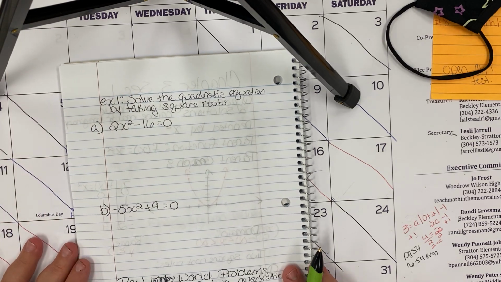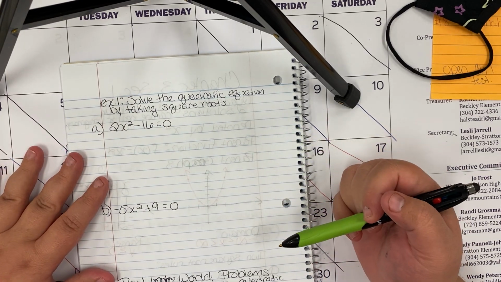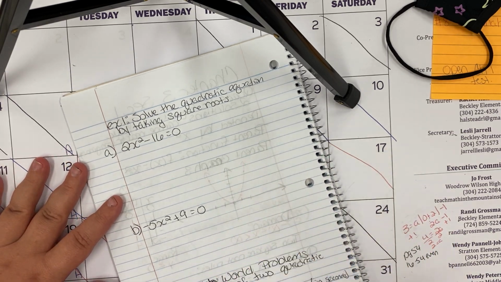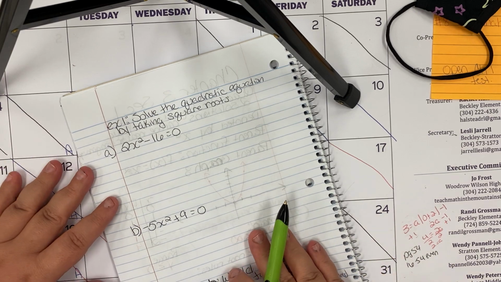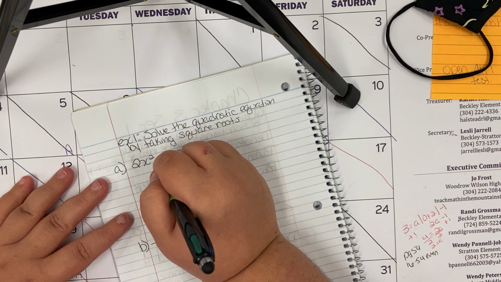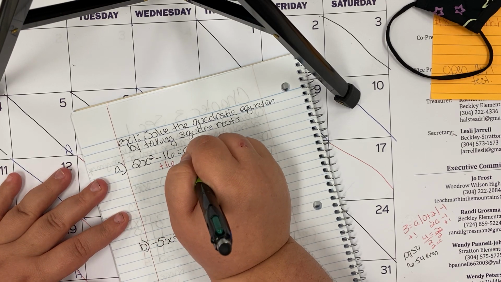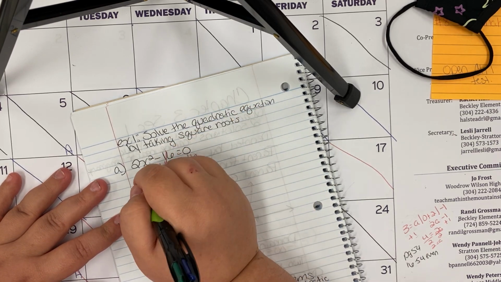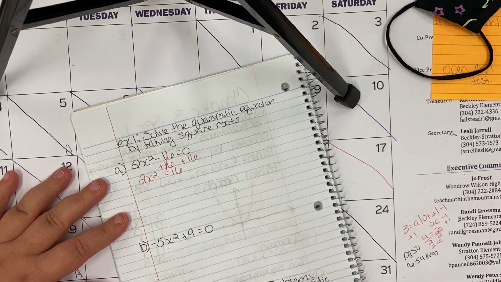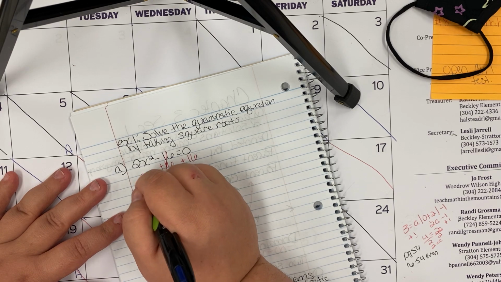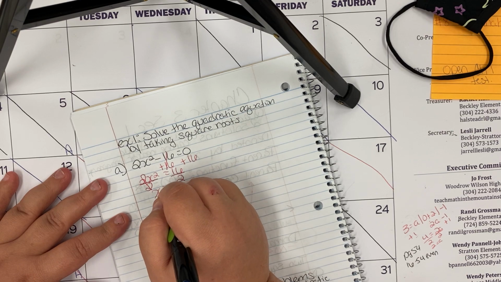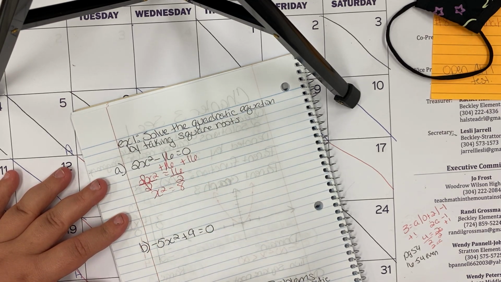So example 1, we want to solve the quadratic equation by taking square roots. So pretty much we want to solve for x. So we're going to do what we normally do when we solve an equation. We're going to add 16 to both sides. That's going to cancel. We have 2x squared equals 16. I'm going to divide both sides by 2. X squared is going to equal 8.